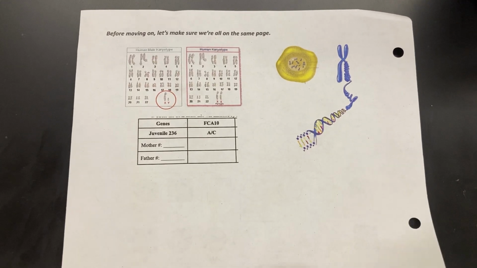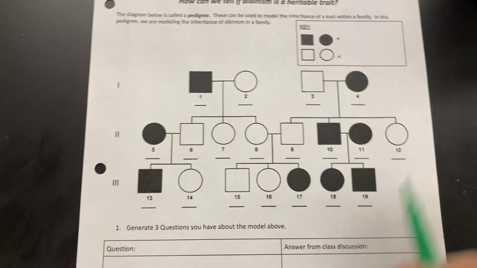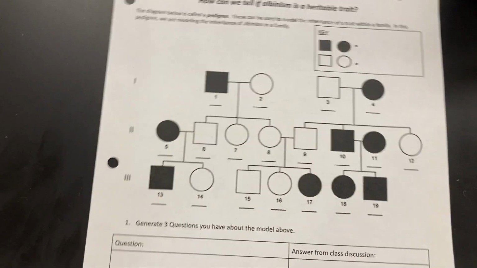Hello everyone, it's Dr. Wolfe here, and in this video I wanted to go over the genetics terminology that's going to help us be successful with pedigrees and just genetics in general.